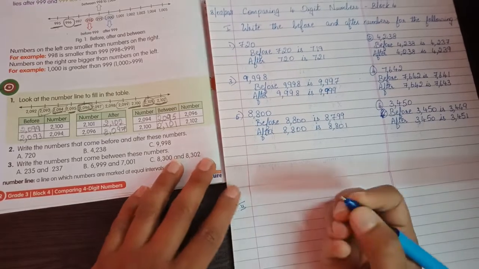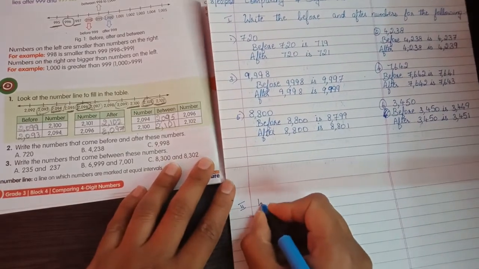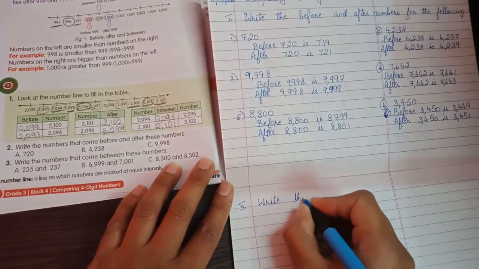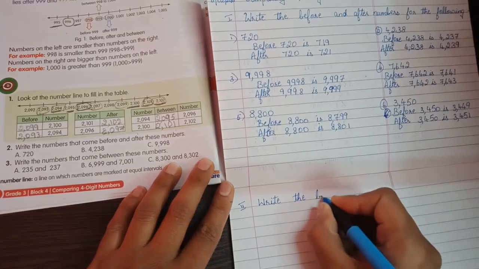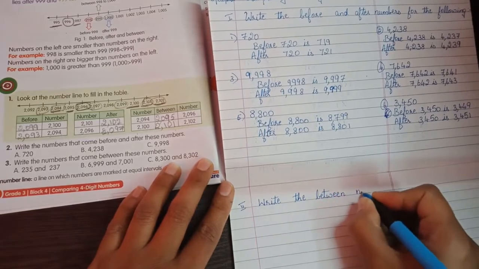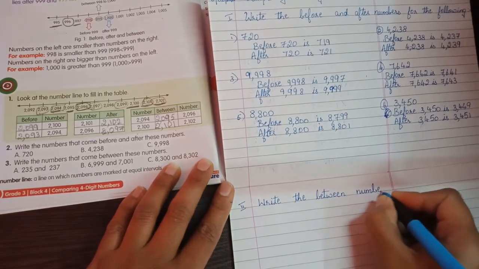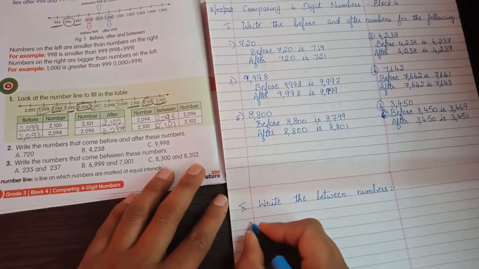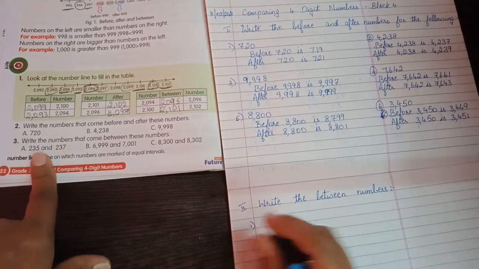Second main, write the between numbers. Write the between numbers. So leave a line. For first one, we will go with the textbook.